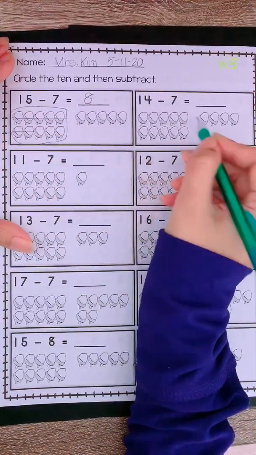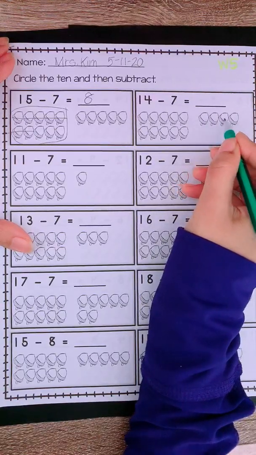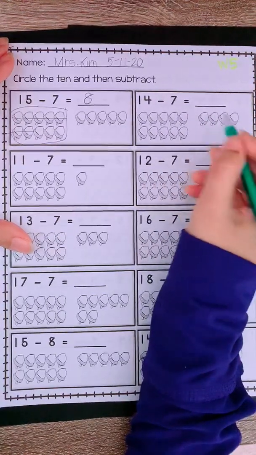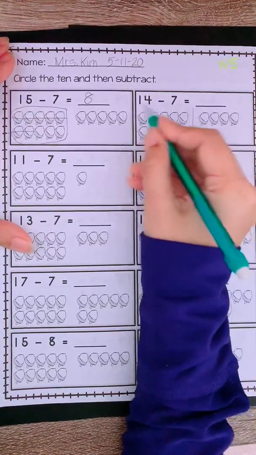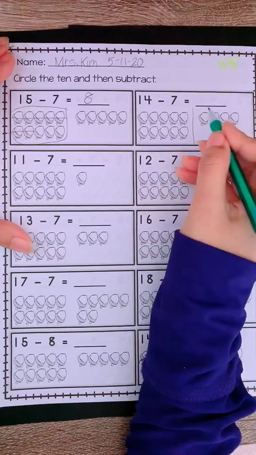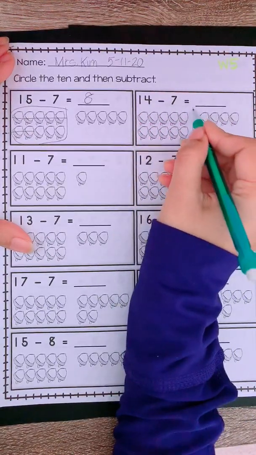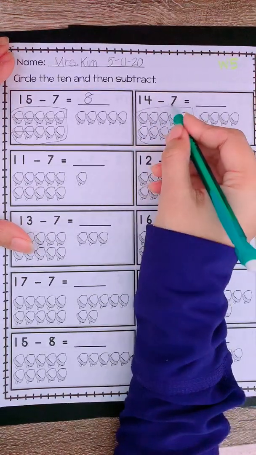We have 10, 11, 12, 13, 14. 10 and 4 make 14. It'll kind of help you if you draw a line like this and you know this is the tens place. So there's 1 ten and then there's 4 ones. We're going to circle the tens. Then we're going to take away 7.